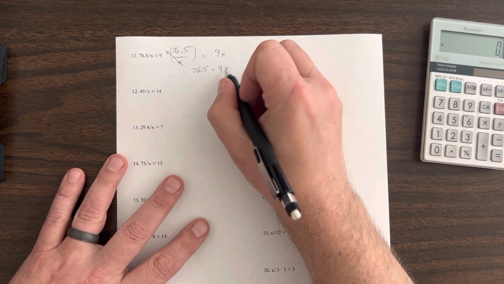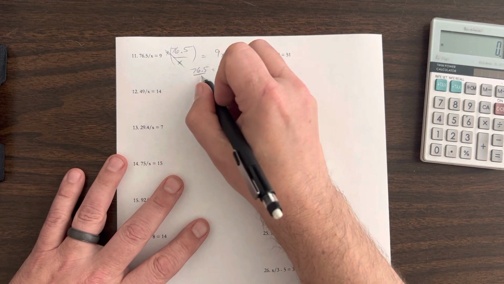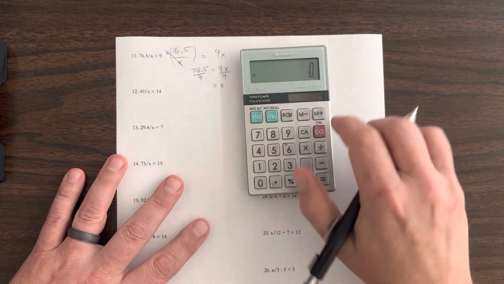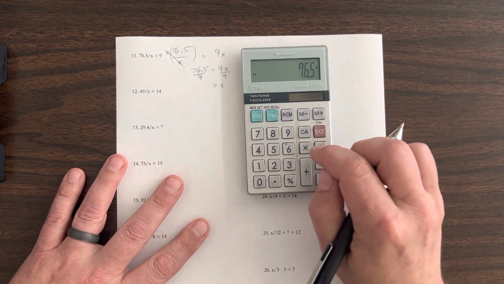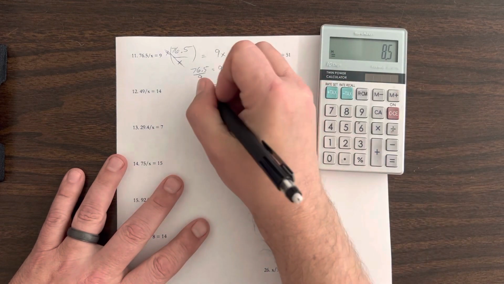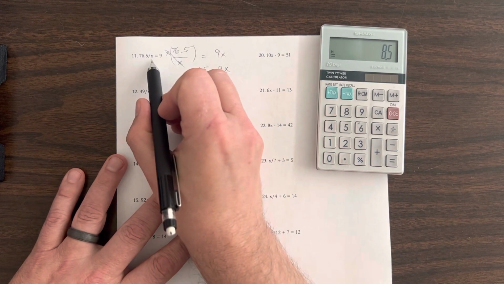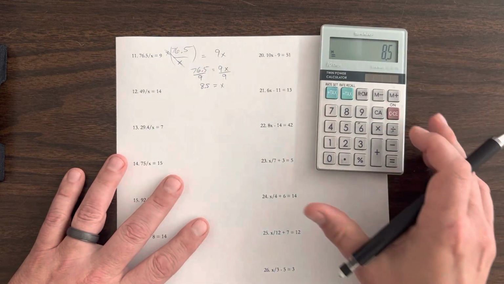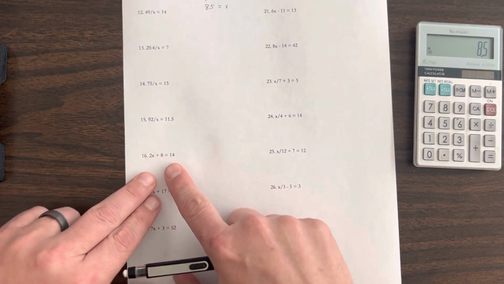Now, I want to get rid of this 9, so I'm multiplying by 9. I'll divide by 9 on both sides. And that will leave me with x equals whatever 76.5 divided by 9 is, 8.5. And remember, you can take this number and put it back into your equation and see if it comes out properly. Okay, let's jump down to number 16.